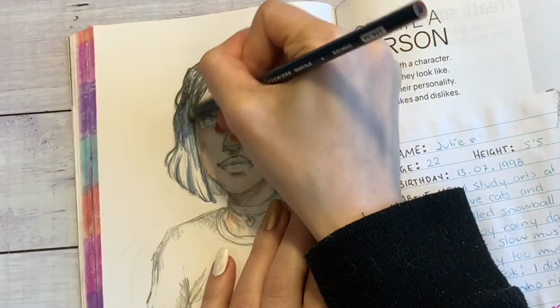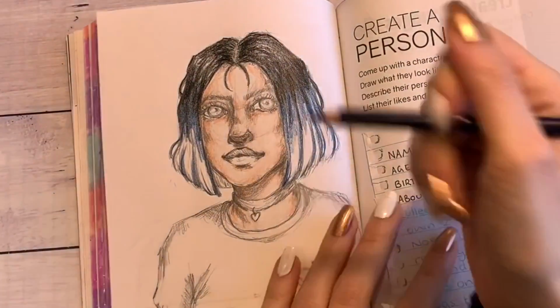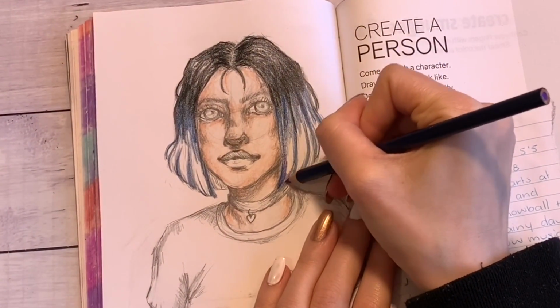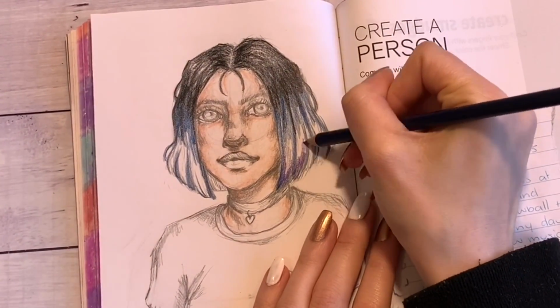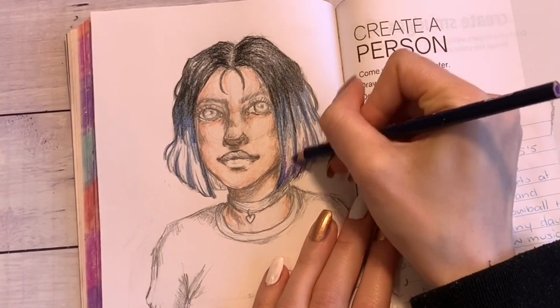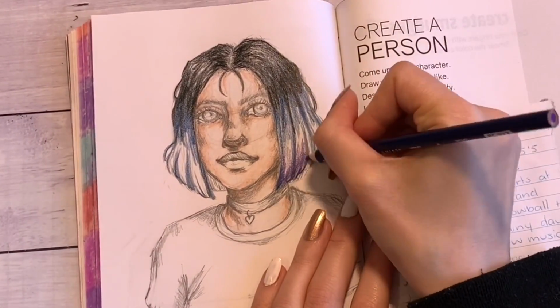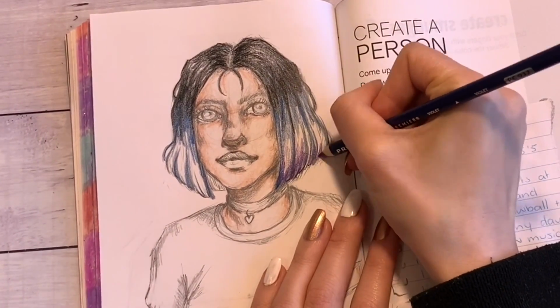So anyway, I finished up her colouring. I had a lot of fun with this one and I really enjoyed how it turned out. And I can't wait to see where my skills take me next and how I can implement different things into this style of drawing.